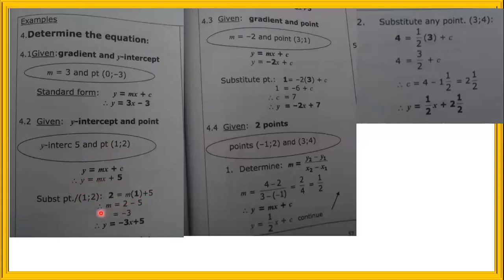Now, if we further simplify this by making m the subject of the formula, it becomes m is equal to 2 minus 5. All we did is move plus 5 to the other side of the equation, and remember it changes sign whenever it crosses over.